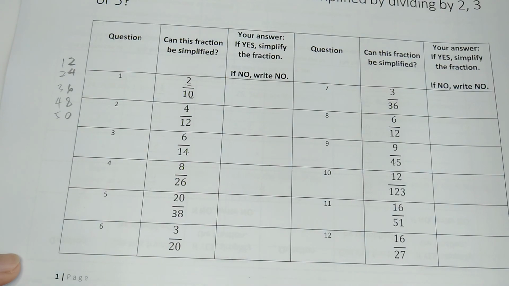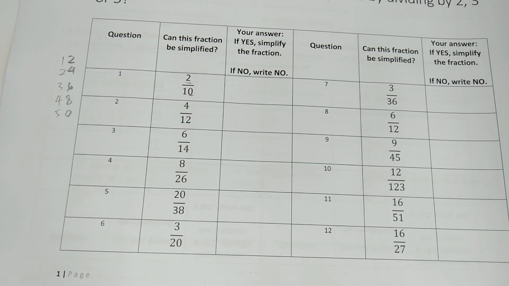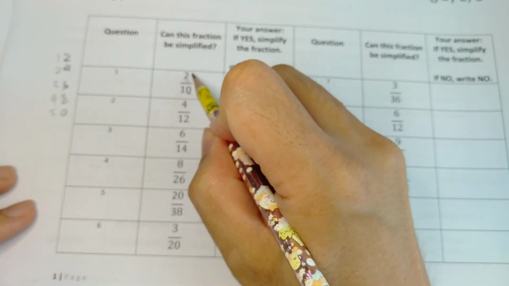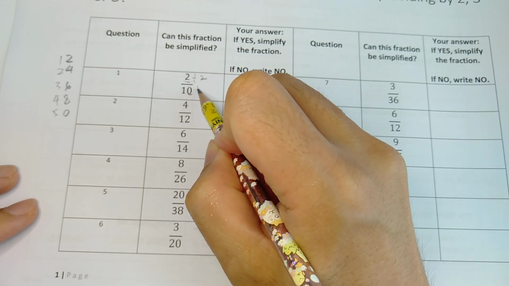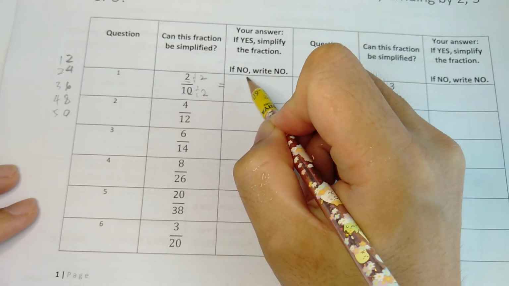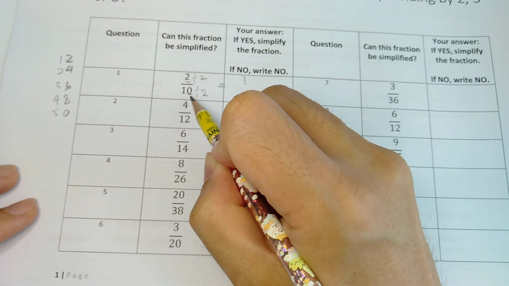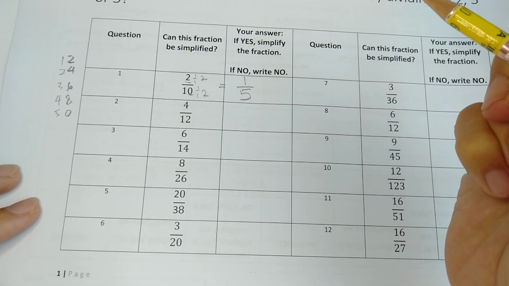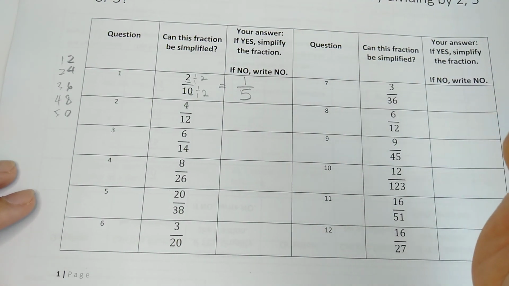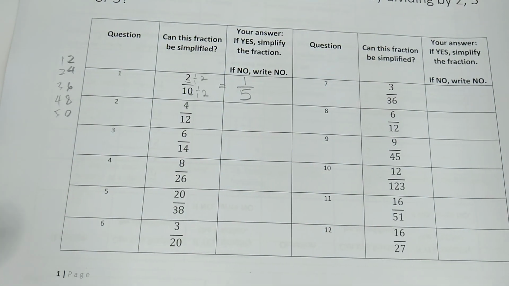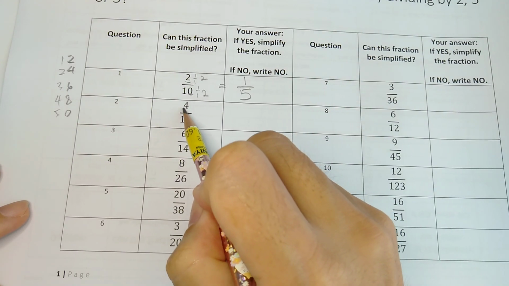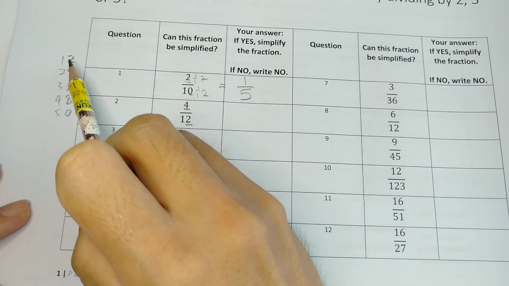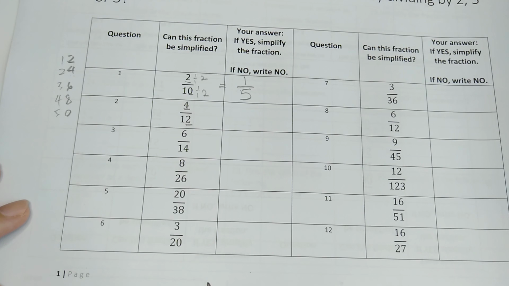Then these numbers can be divided by 2. So for the first question, I can divide the numerator and the denominator by 2. And I'll have 2 divided by 2 is 1, 10 divided by 2 is 5, and this is the simplest form. Okay? Now, next one. Again, look at the last digit. It's a 4, it's a 2, remember? These are even numbers, therefore it can be divided by 2.